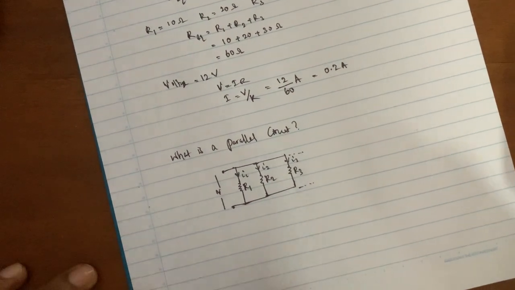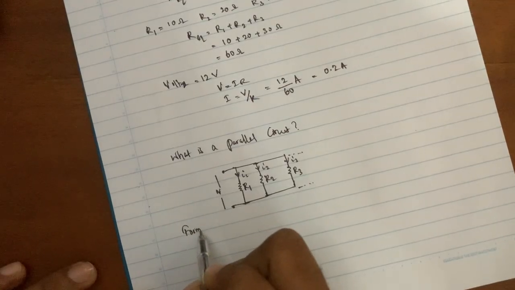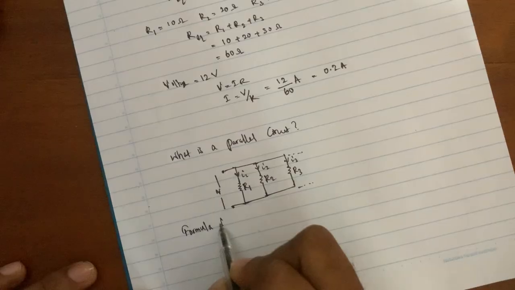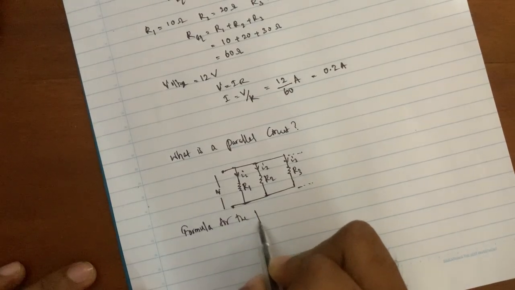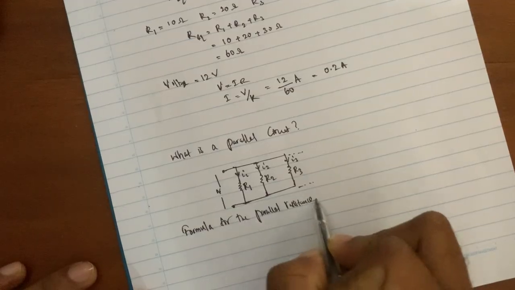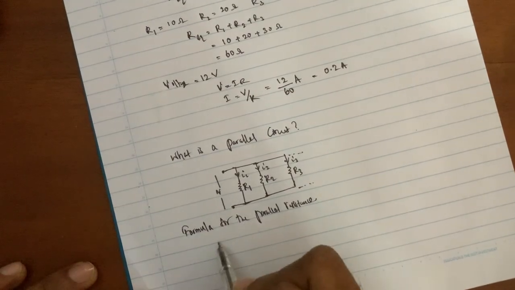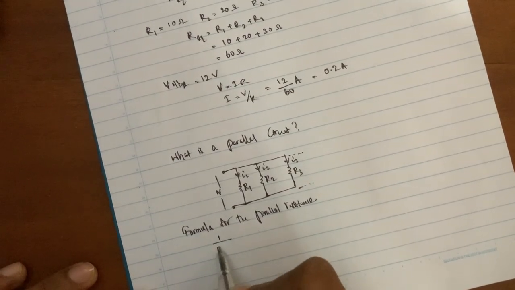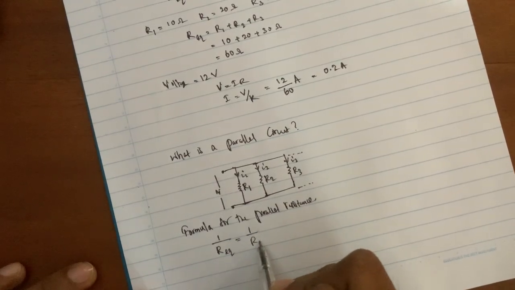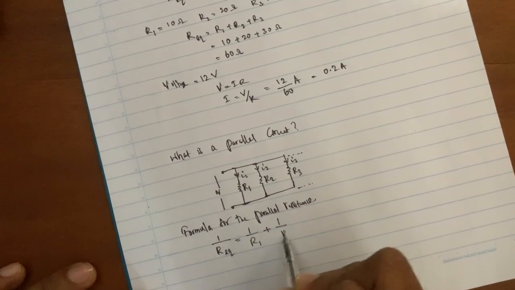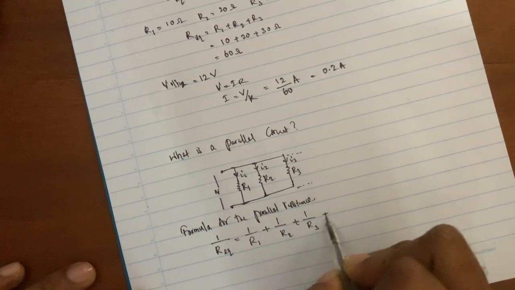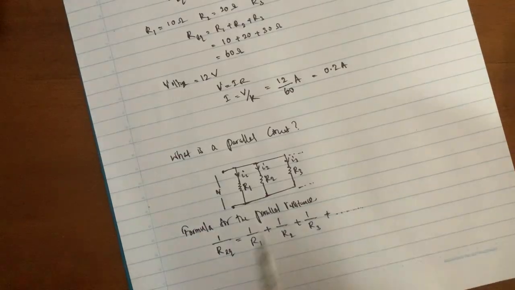Let's see the formula for the parallel resistance. The formula for the parallel resistance gives as 1 over R equivalent equal 1 over R1 plus 1 over R2 plus 1 over R3. If we have more, you can add like this.